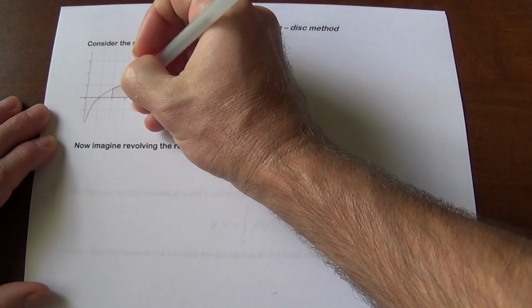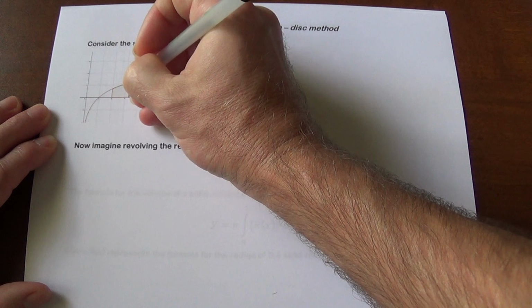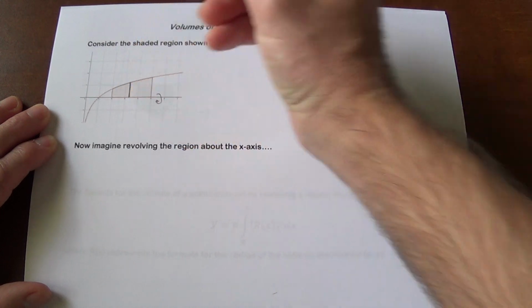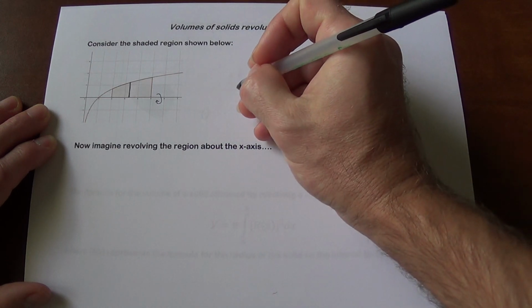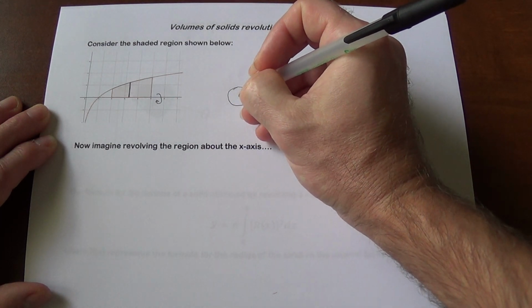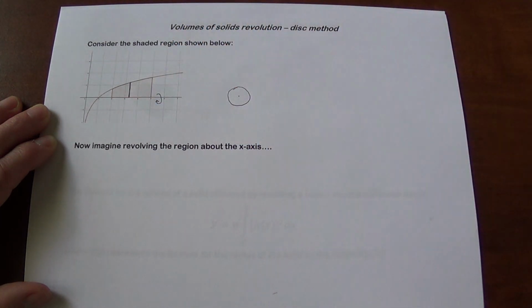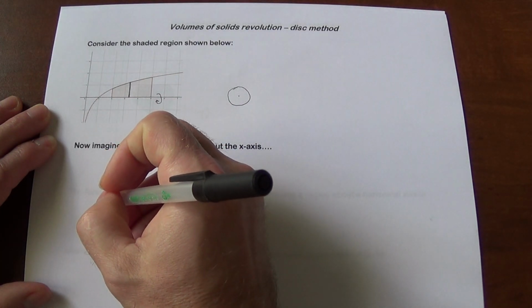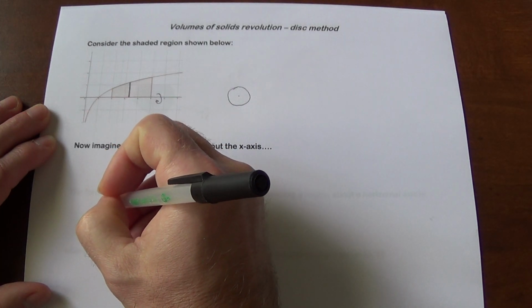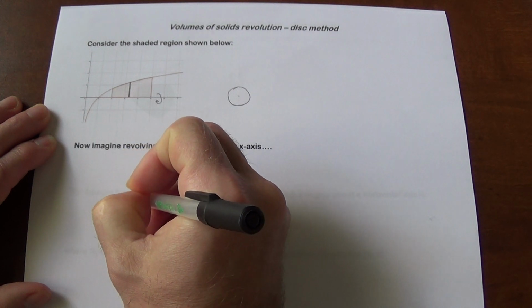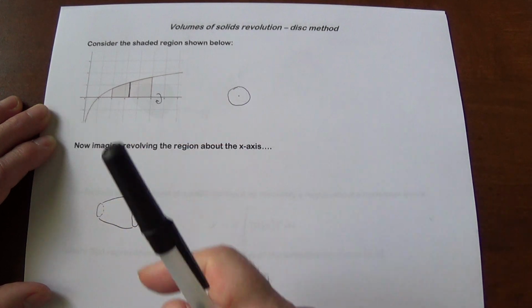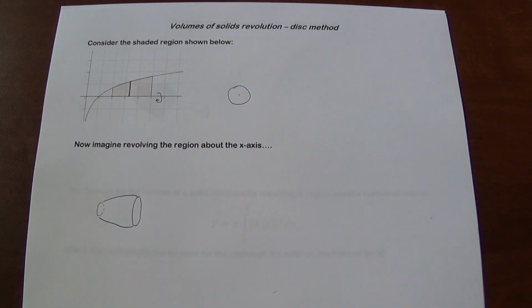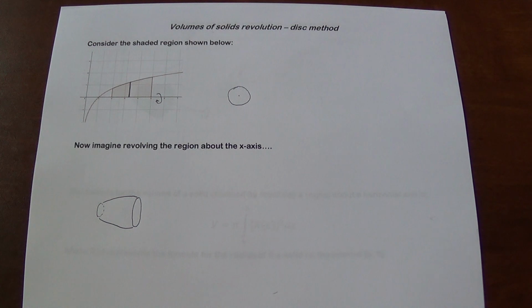So if you think about this, you're going to have a segment here, a very thin rectangle, that if you rotate that, it's going to end up giving you a disk, which is going to look like this. This is a side view of that. So if you try to rotate the whole thing, your object is going to look roughly like something like that. It's going to be a solid object, like all the way through. Kind of looks like a mug, I guess.